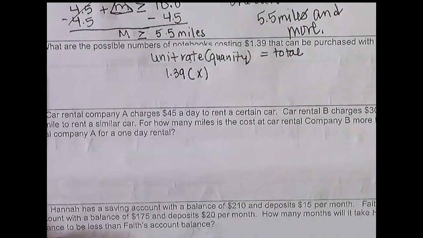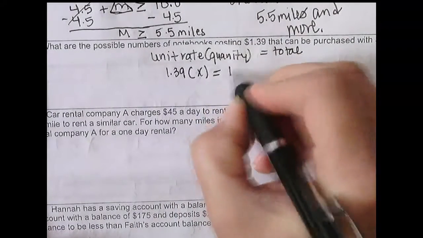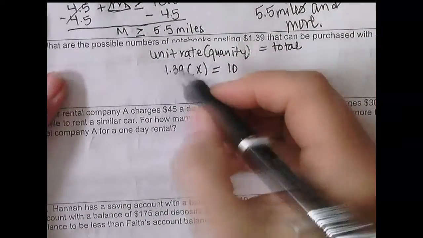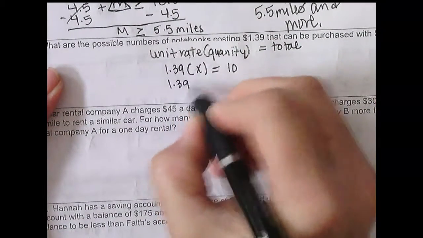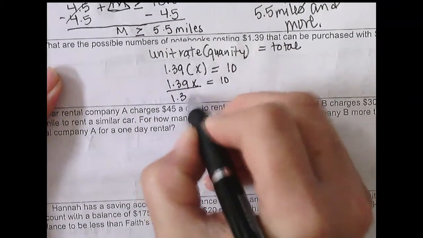And I could write $1.39X, by the way, too. Equals, how much money do you have? $10. And I'm not going to bother to put 0.00 because that might drive me crazy and think you have $1,000 later. So would you agree that is 1.39x equals 10? Aren't you going to divide by $1.39?